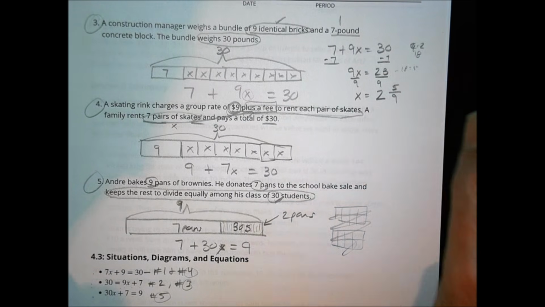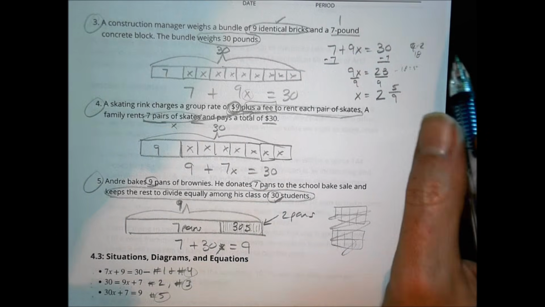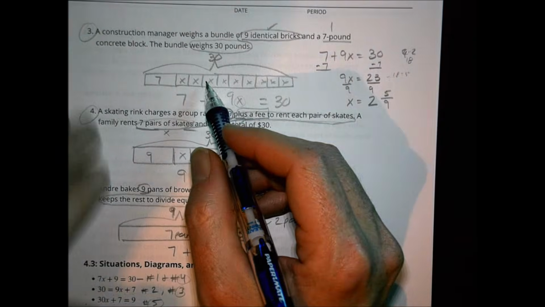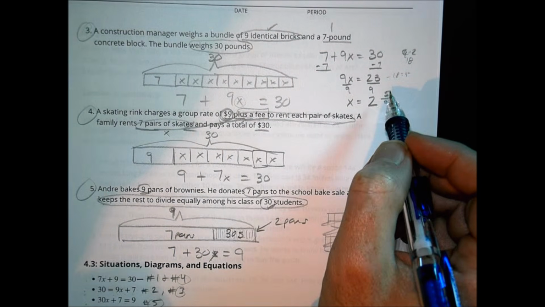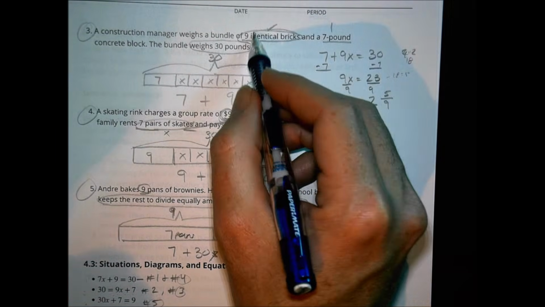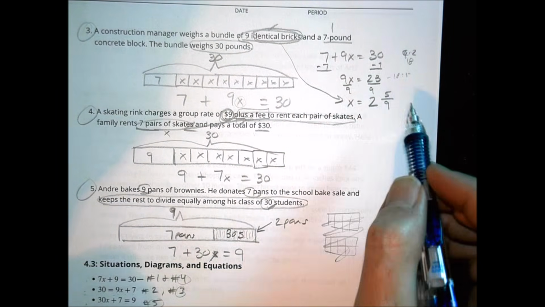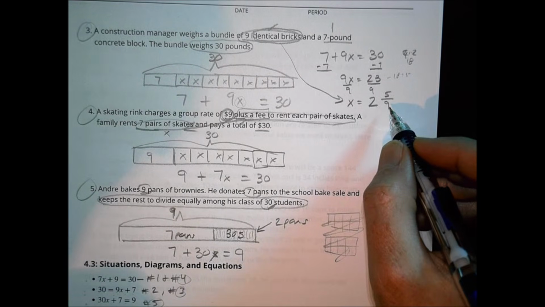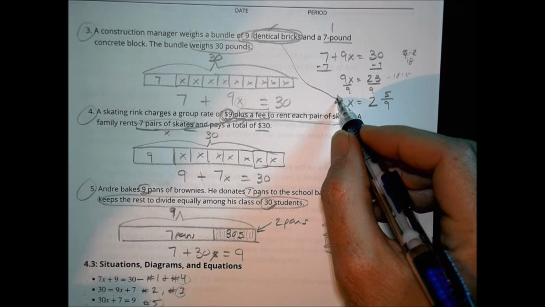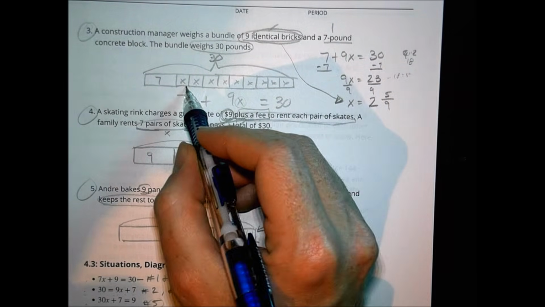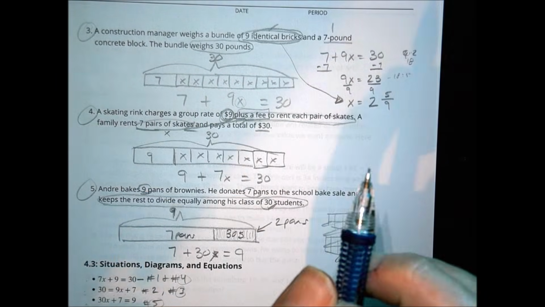So what this tells me in this problem here, if I look at the brick problem, is that my value of x is 2 and 5/9. So these identical bricks right here, the bundle of 9 identical bricks, each one weighs 2 and 5/9 pounds. That's what the x is telling me there. So each of these is 2 and 5/9 pounds, and when I add them up and add the 7 to it, I end up with 30.